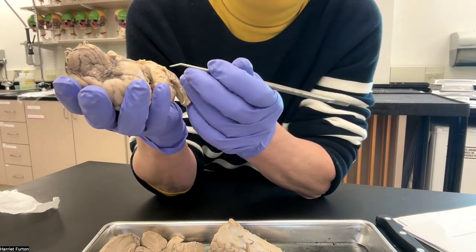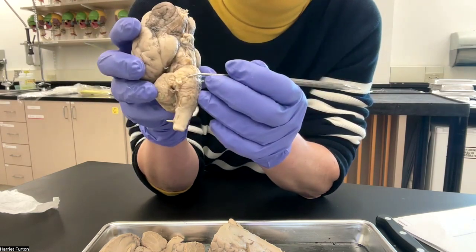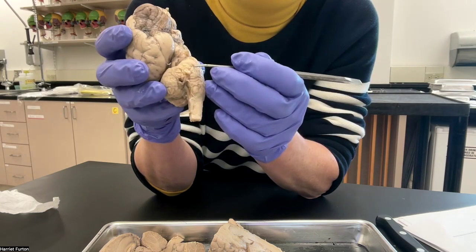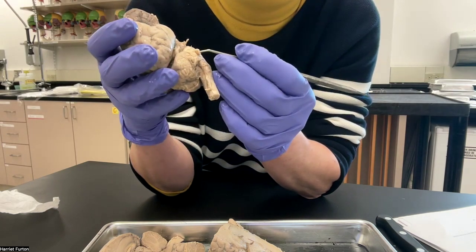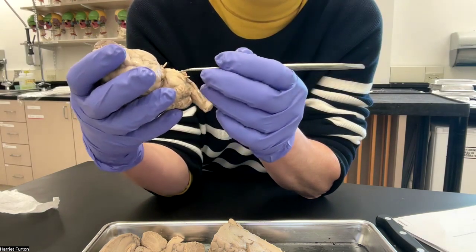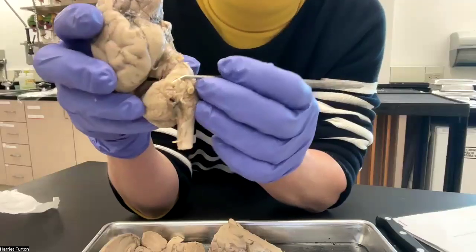Where the medulla oblongata starts, at the intersection of medulla oblongata and the pons, is the trigeminal nerve. I try to find it. This is the trigeminal nerve.